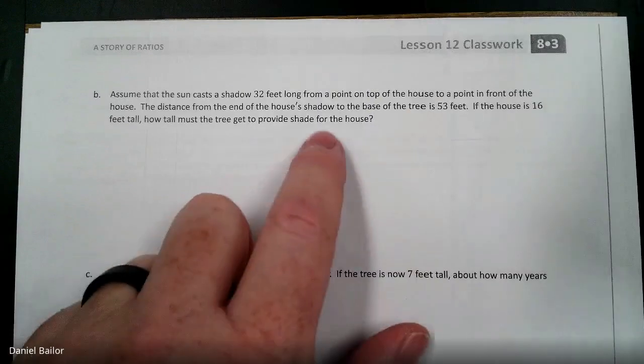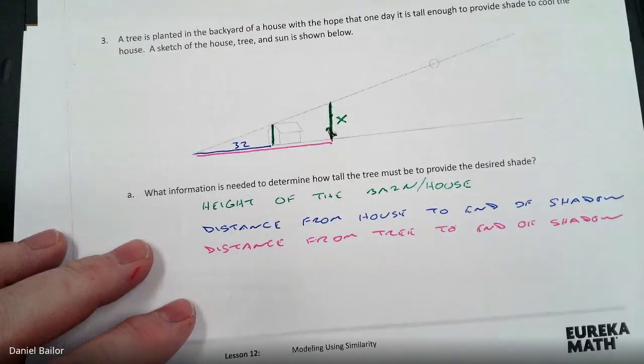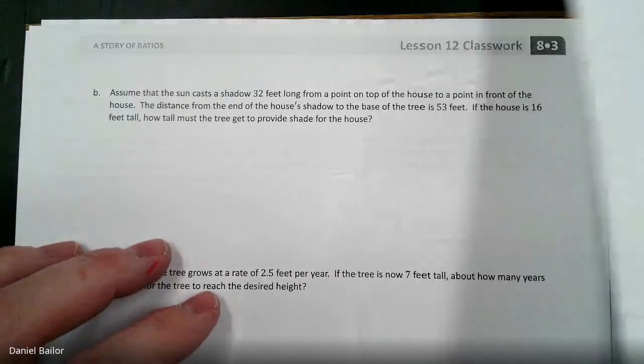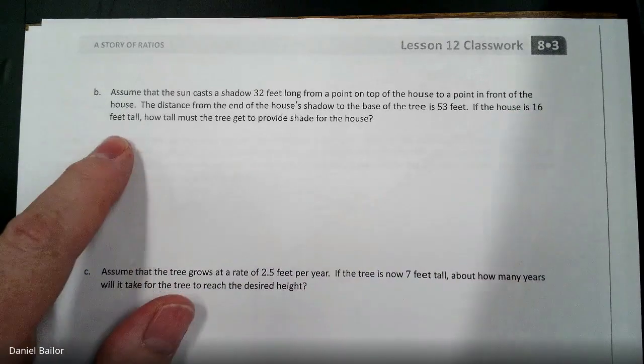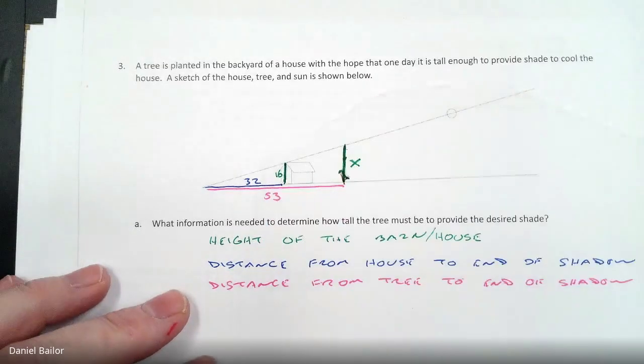And it says the distance from the end of the house shadow to the base of the tree is 53 feet. So we have 53 feet right there. And it says the house is 16 feet tall. So this is 16 feet tall right there.